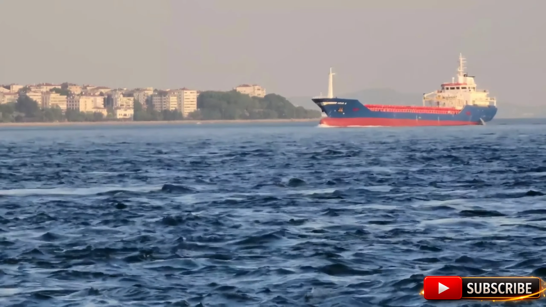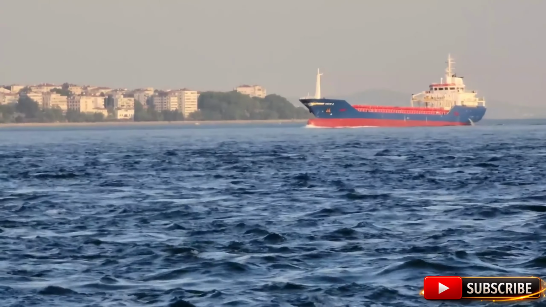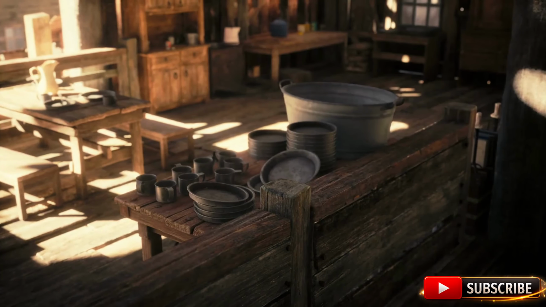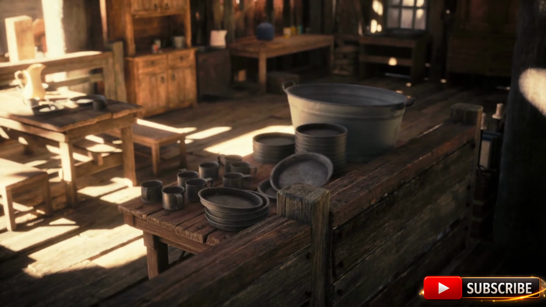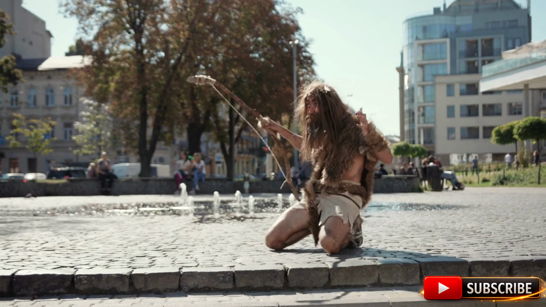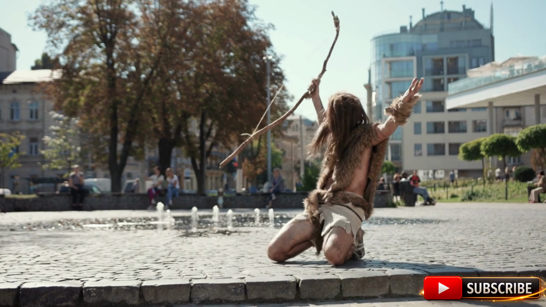Next, showcase the activity of daily life. Add merchants trading goods and livestock roaming. Film clay tablets being crafted and fire-lit homes glowing warmly. Capture real people navigating the narrow streets.